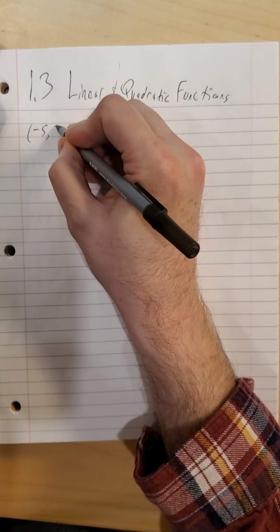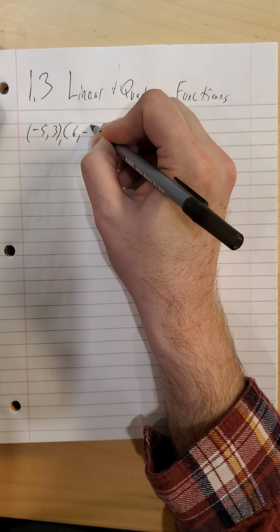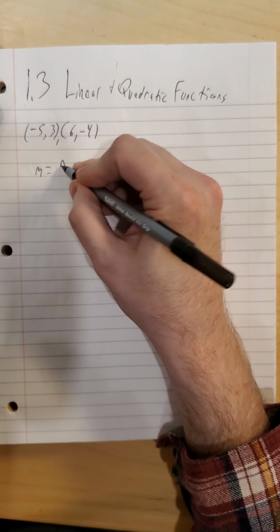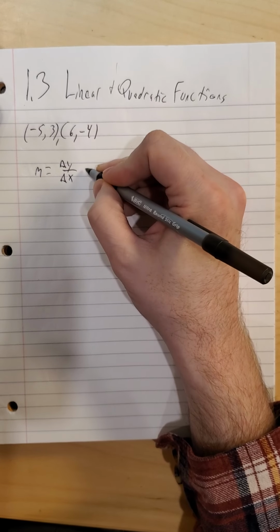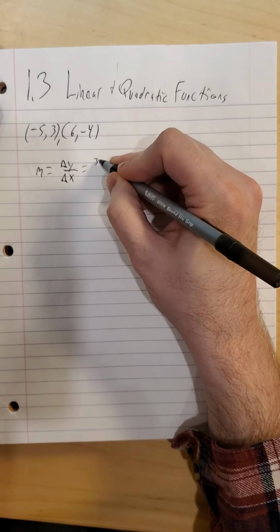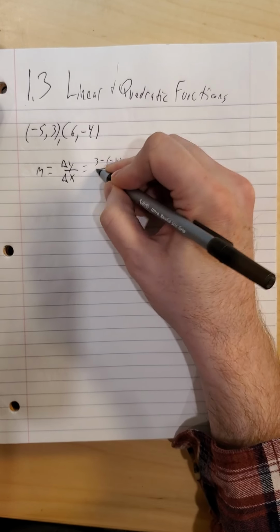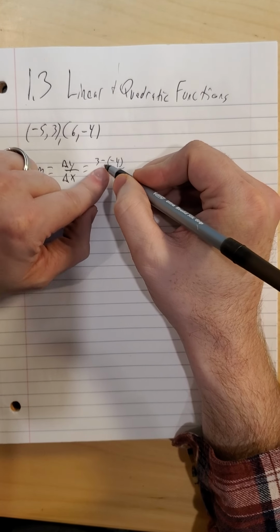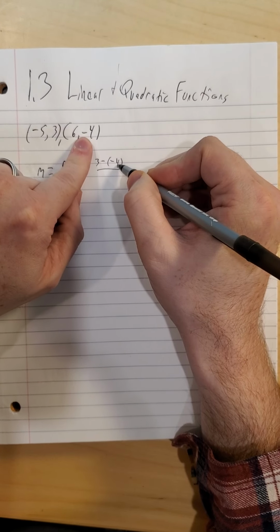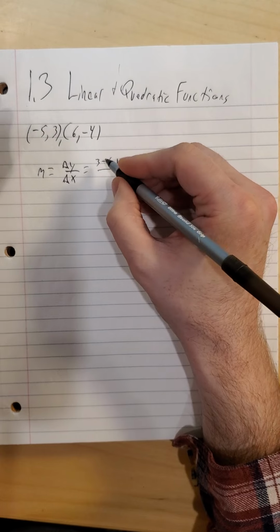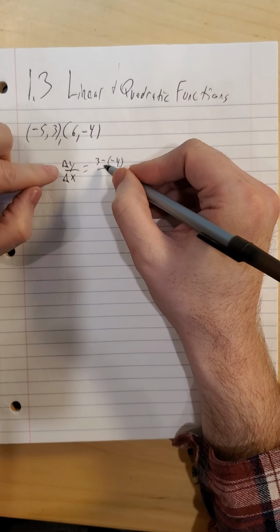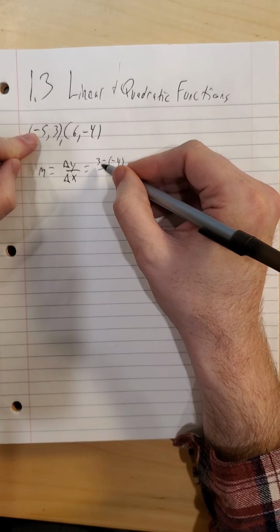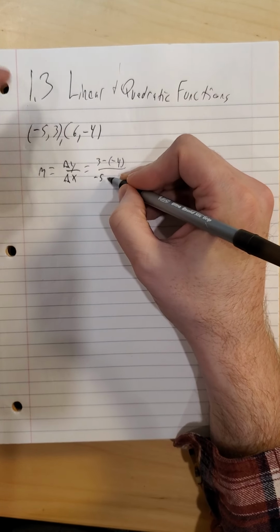I'll do, I don't know, (-5, 3) and (6, -4). Slope, remember, is change in y divided by change in x. So 3 minus a -4. Just watch your signs there. One is from the fact that we are subtracting, and one is from the fact that we happen to be working with a negative number. Once I choose which y value went first at the top, its partner has to go first at the bottom.